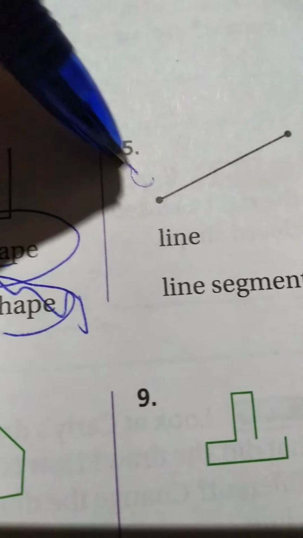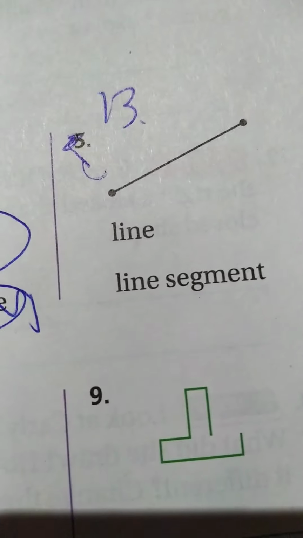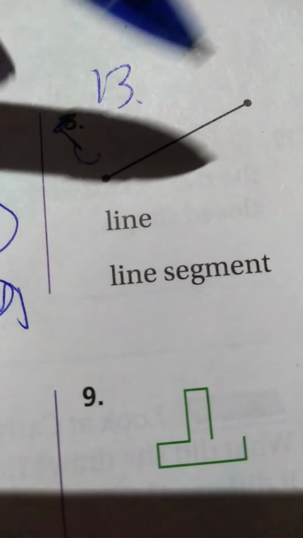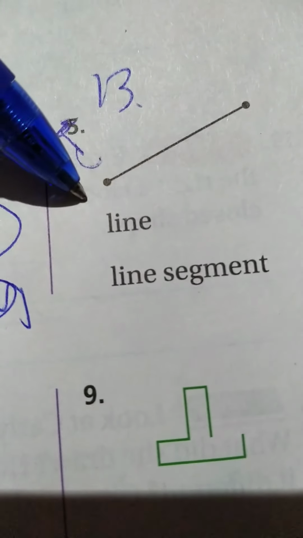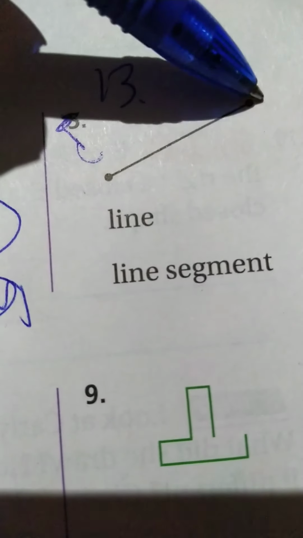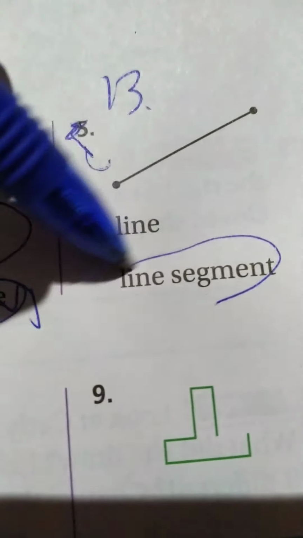All right, here we go. I'm going to call this one 13. Is that a line or a line segment? Well, let's check. I know a line has 2 arrows on the end. And I know a line segment has 2 endpoints. It's definitely a line segment. So 13, we're going to write down line segment. Line segment.